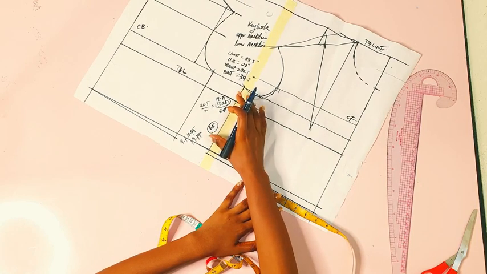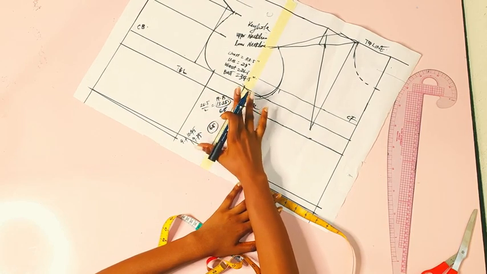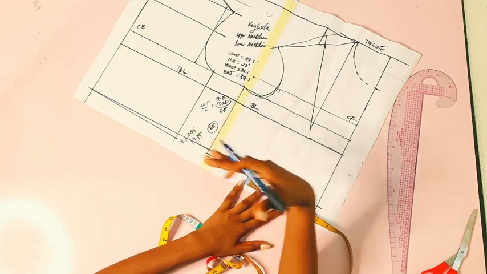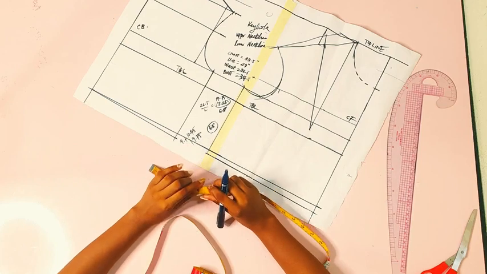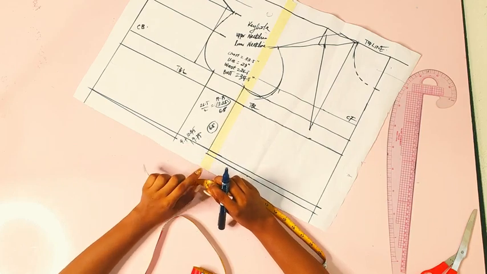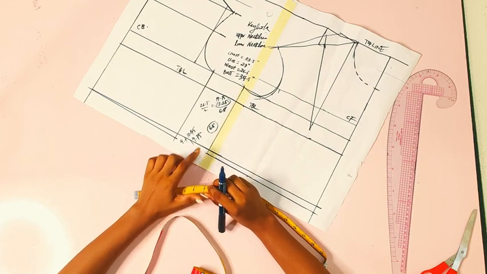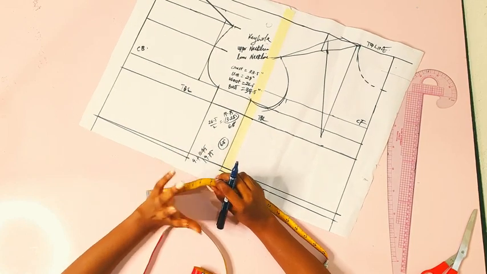All right, so whichever method works for you, just work with whatever works for you. Anyone that works and makes your work faster. All right, so 6.5 inches. So what I'm going to do now is I'm going to transfer that to centimeters, because it's easier to split this in centimeters. It's a lot easier.